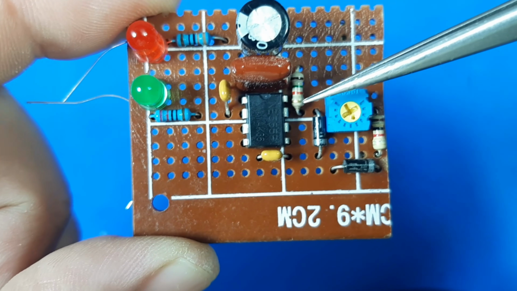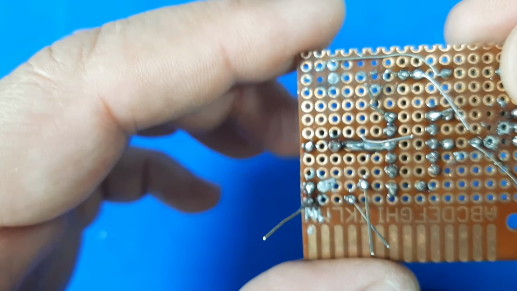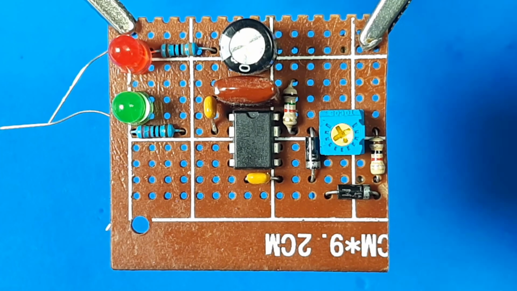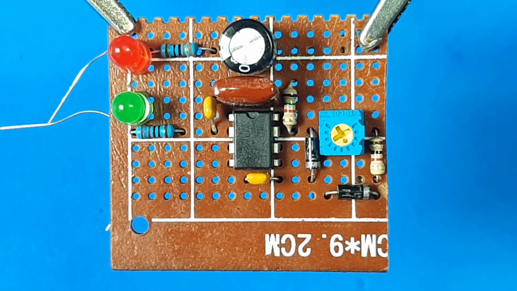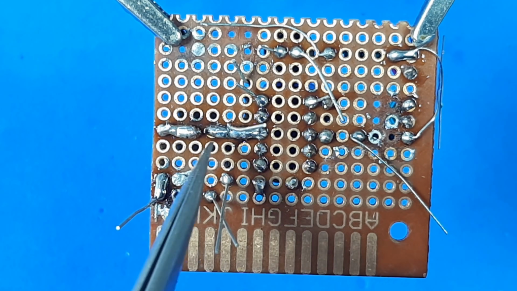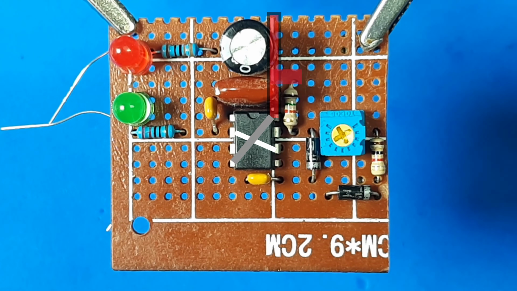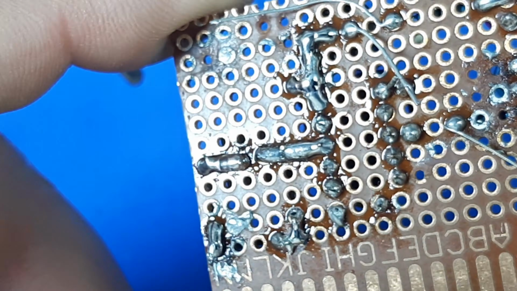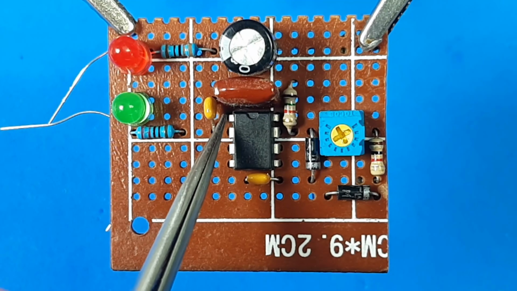Connect pin 7 with a 1.5 K resistor, the anode of D1 and the side leg of the potentiometer. The central leg with the 1K resistor, and connect the cathode of D1 to the anode of D2. Create the VCC trace from pin 8 to capacitors and resistors like this. Connect pin 8 to pin 4 and pin 2 to pin 6.